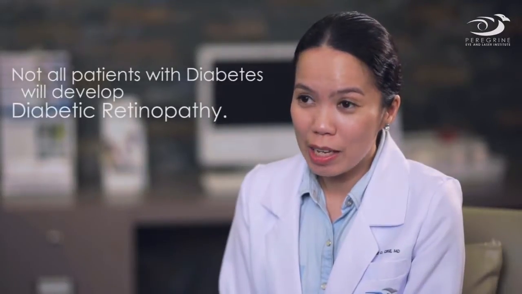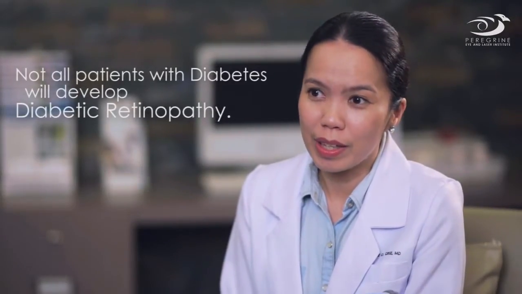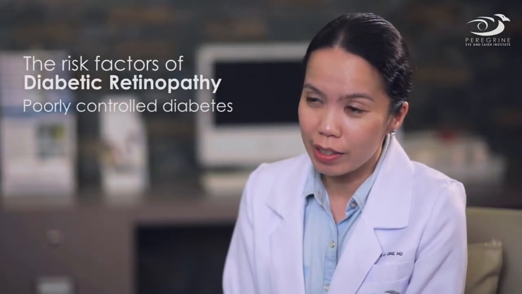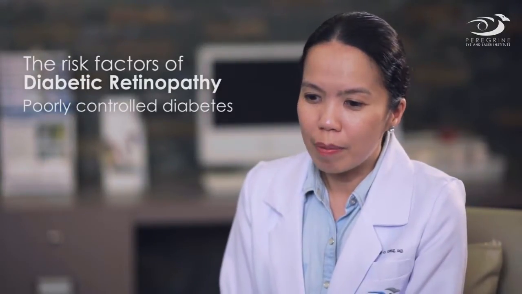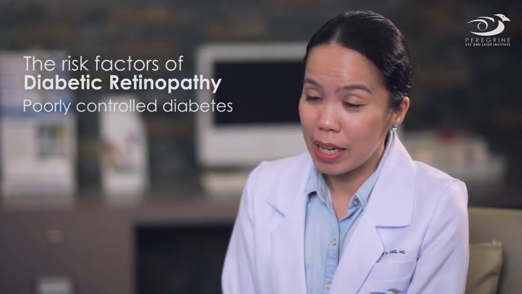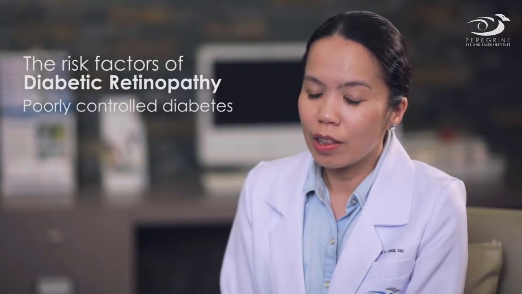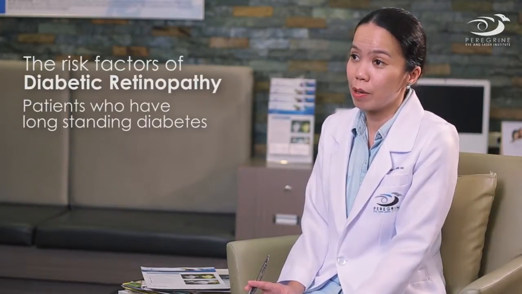Not all patients with diabetes will develop diabetic retinopathy, and the rate of progression would also not be the same among patients who have diabetic retinopathy. The risk factors for developing diabetic retinopathy include poorly controlled diabetes. Also, the longer a patient has diabetes, the higher his chance of developing diabetic retinopathy.